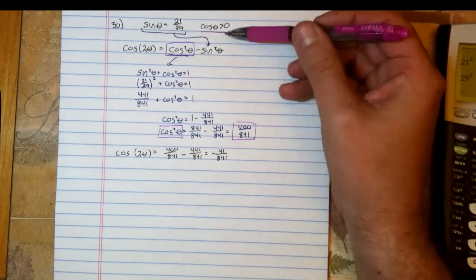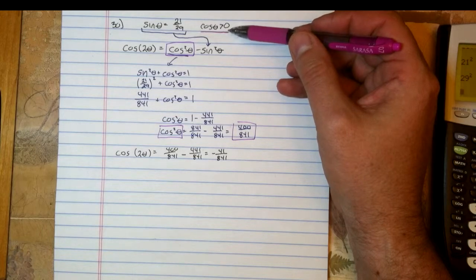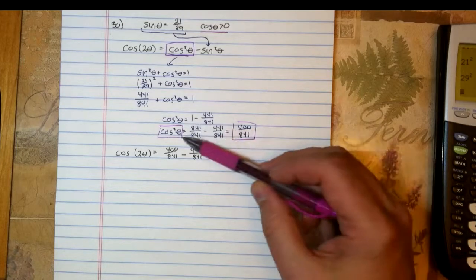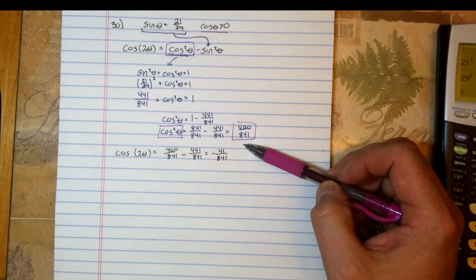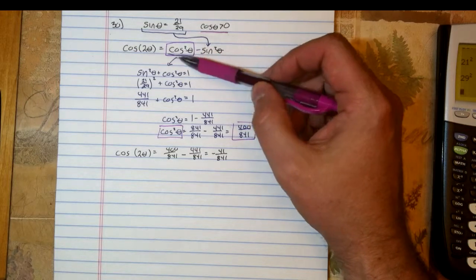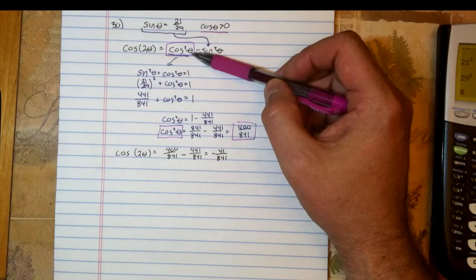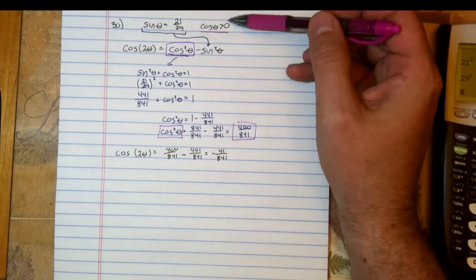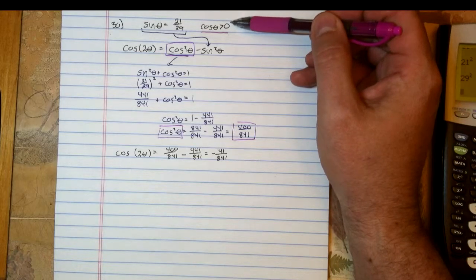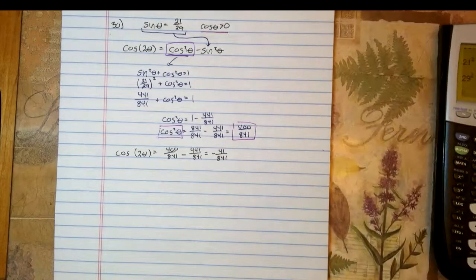The fact that they gave us cosine of theta greater than 0 would have allowed us to find out what the cosine of theta is, whether it's positive or negative. But when we plug that back into cosine squared theta, we would square it anyway, so it doesn't matter whether cosine theta is positive or negative. So although it was nice for them to tell us cosine theta is greater than 0, and it didn't hurt us, we didn't actually need it to answer the question.